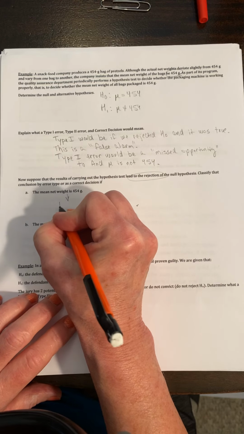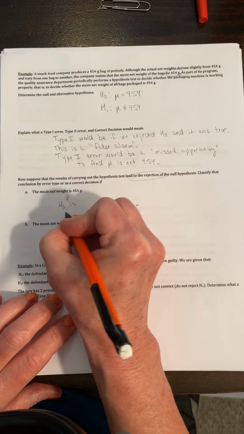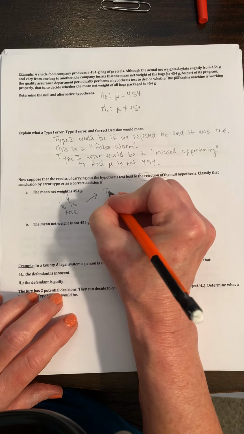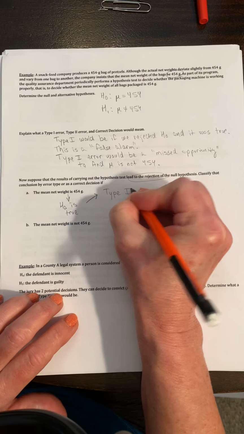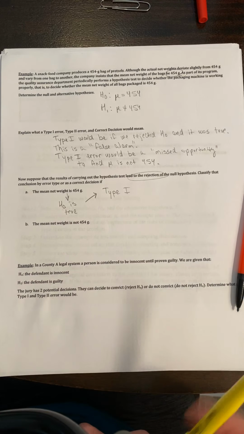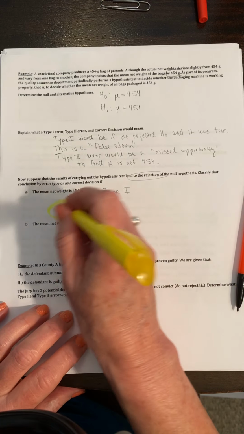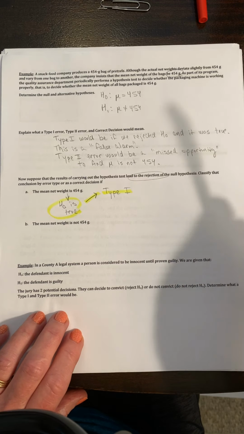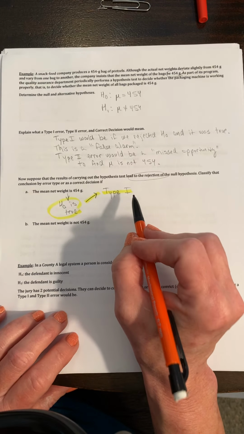Remember, if H0 is actually true, that is a type 1. If H0 is true, that is a type 1. It was rejected and it should not have been.